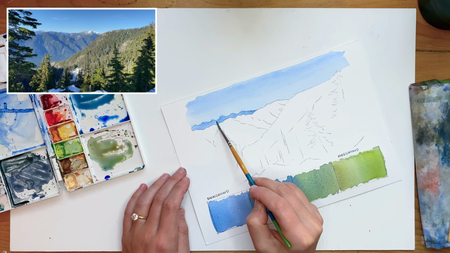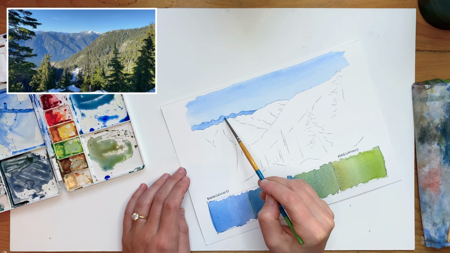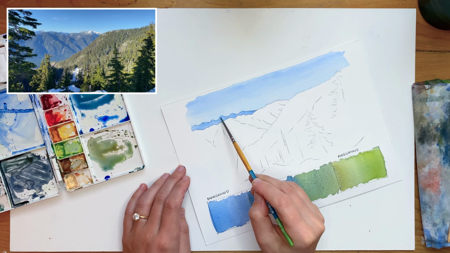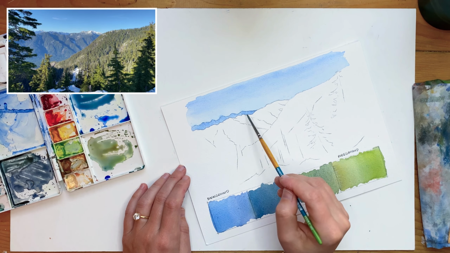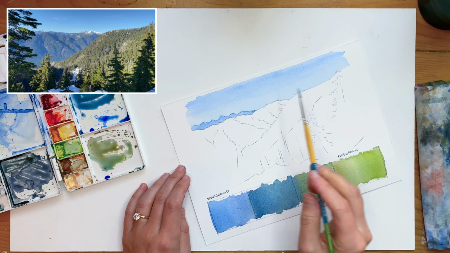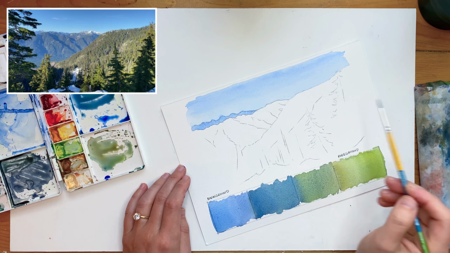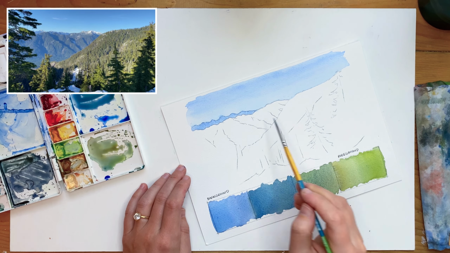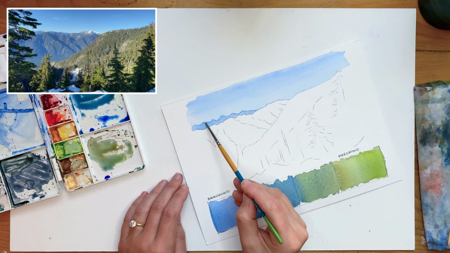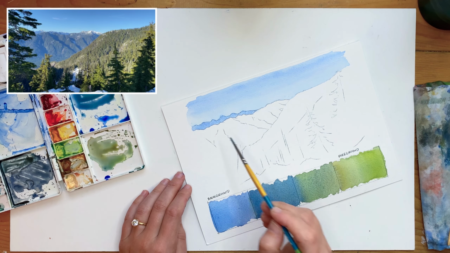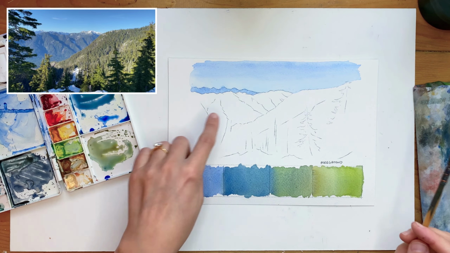See if I can just quickly remove a tiny bit of pigment. Just dabbing at it. Never doing this. Just gently dabbing. Okay. I'm gonna let that dry.